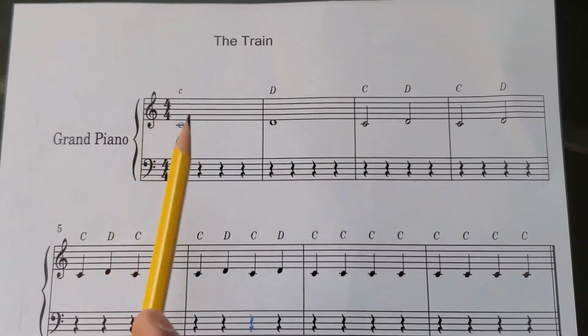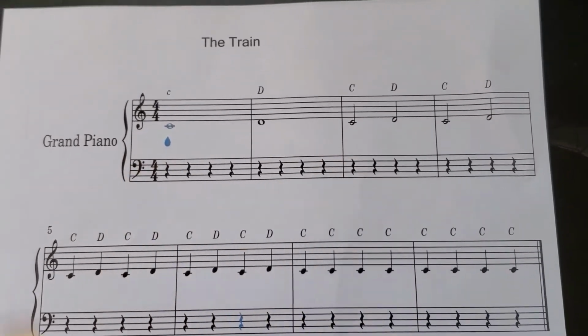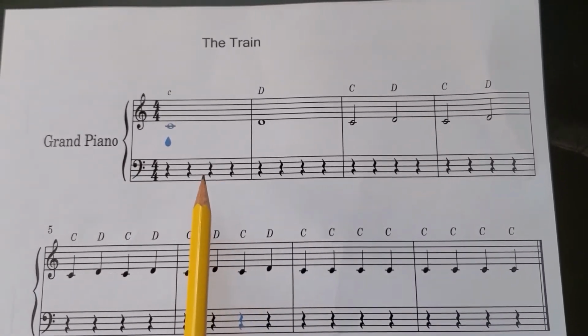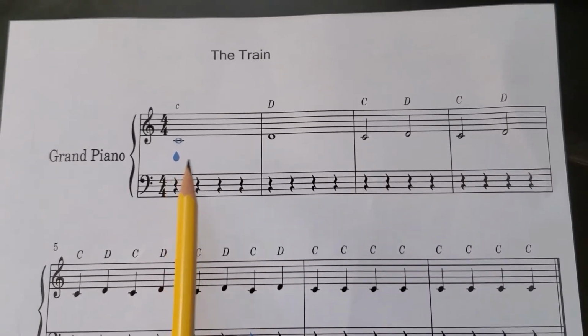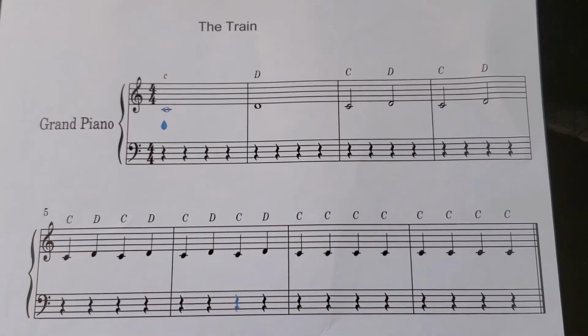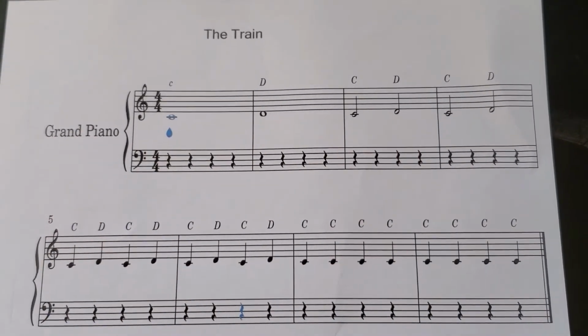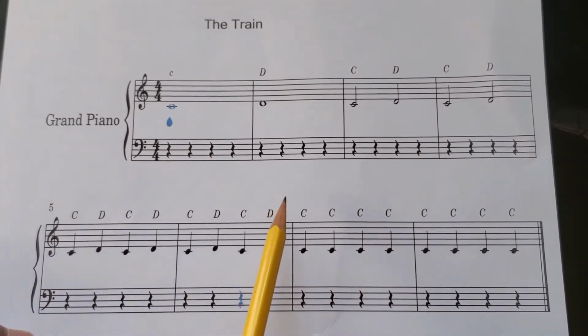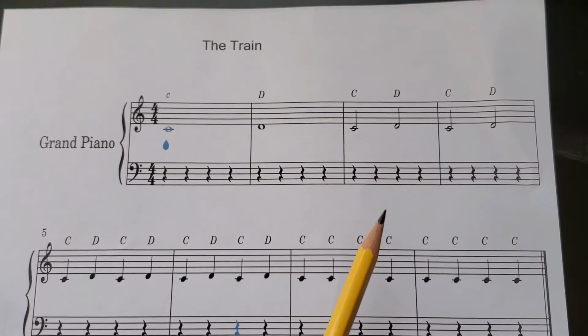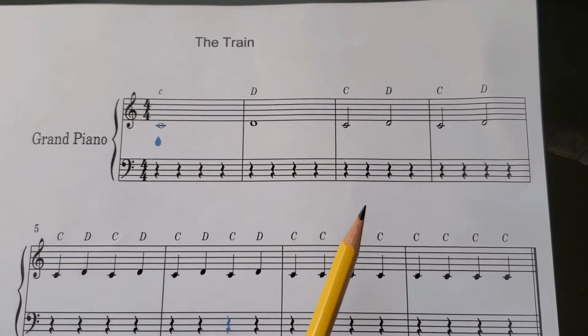Okay, so as you saw on the computer, we're going to be going over this piece. As you can see, this piece incorporates all of the components that we have learned, except for time signature, which we'll learn next week. First, let's go over the notes of the song.